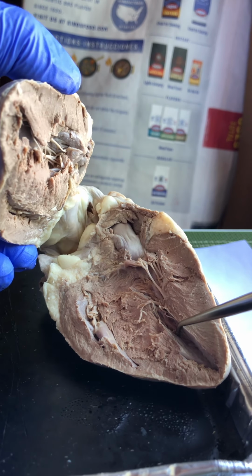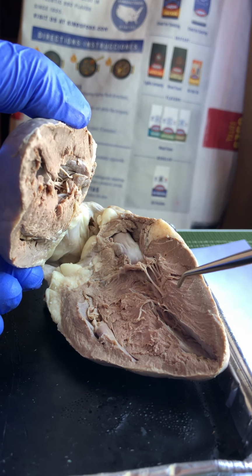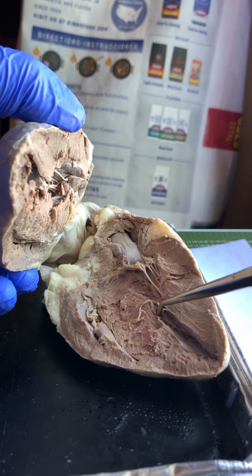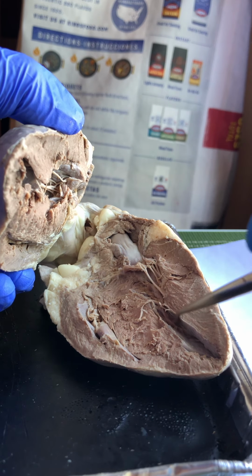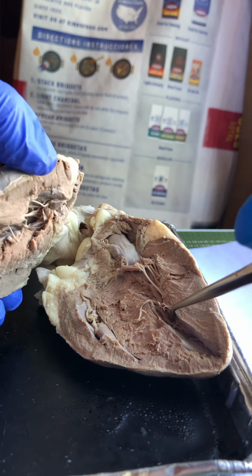Then moving past the aortic semilunar valve, which is the thin cup-like valves that allow blood to move up and out. As blood moves back toward the ventricles, it fills the semilunar cups, closing the door shut.